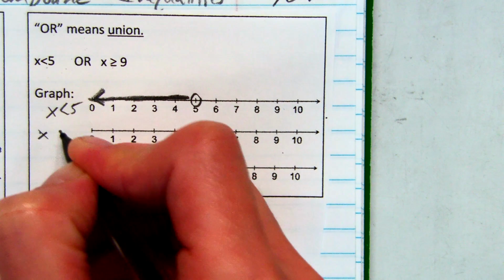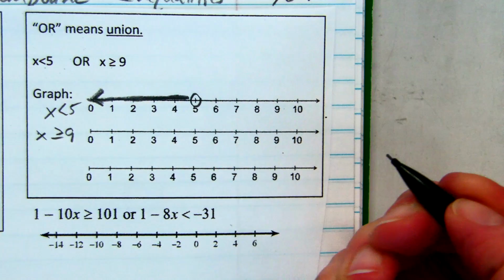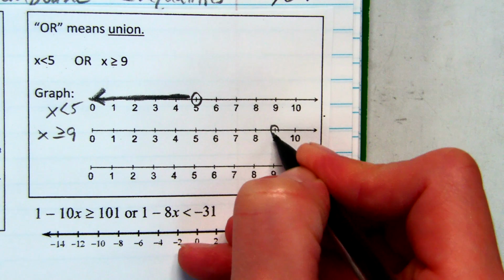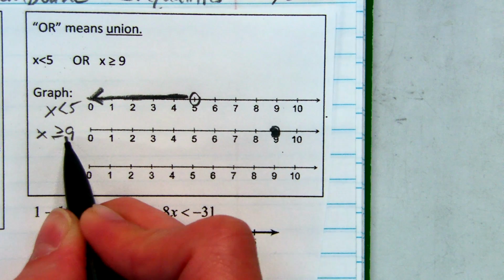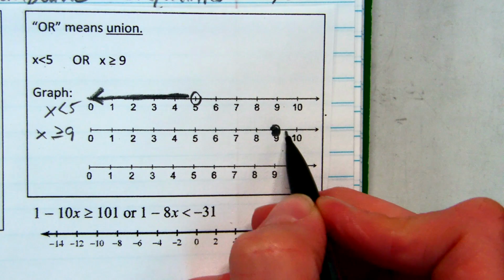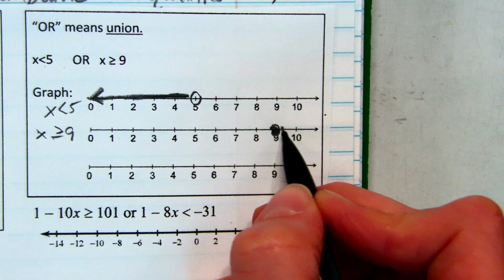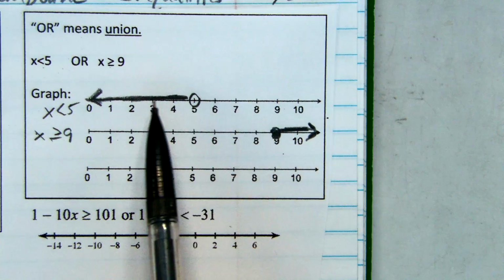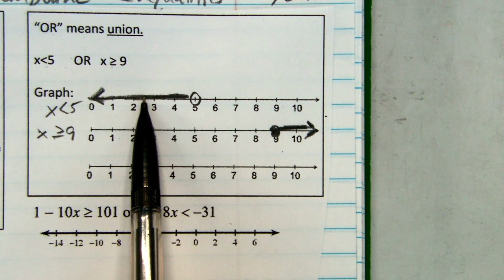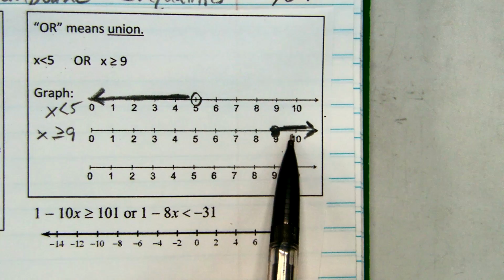Then we're going to do x is greater than or equal to 9. So do I fill in the 9? Yes, because 9 is part of the solution because it says it can be equal to 9. And then the numbers greater than 9 go which way? To the right. Good. So my numbers are either less than 5 or greater than 9.